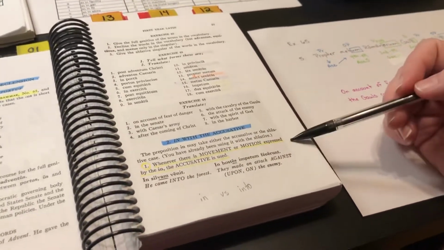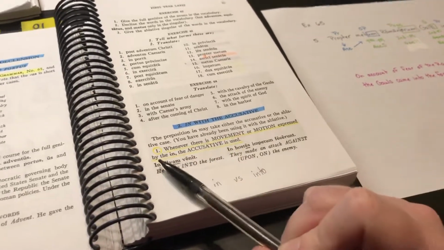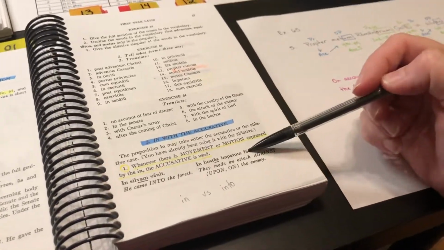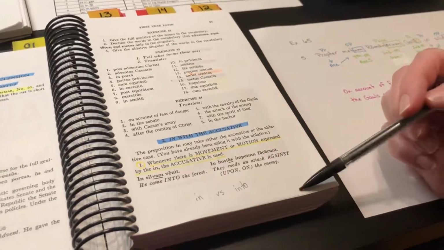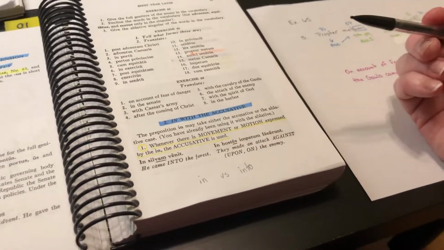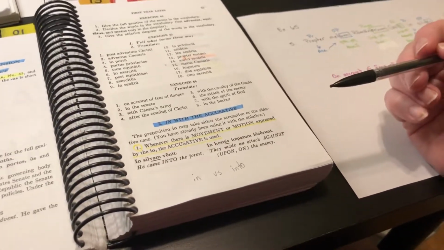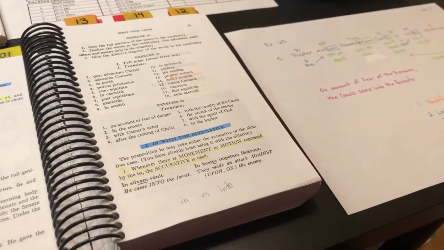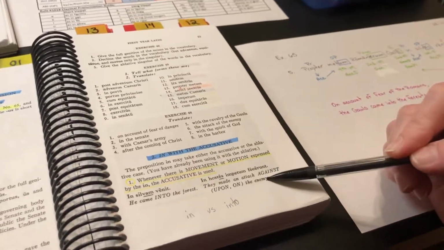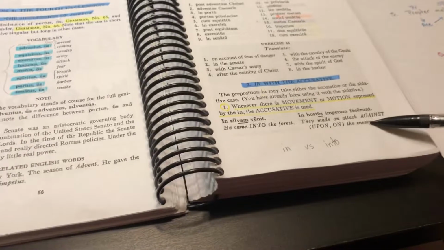Anyway, so we read through this, and we read this rule about whenever there's movement or motion expressed by the end, the accusative is used. And I think we talked a little bit about how what we know already about the word in Latin is that it takes the ablative. So we did a quick review of the prepositions that we know. In and cum take ablative. Propter and post take accusative. But here, apparently, they're introducing the idea that the word in can also take the accusative.